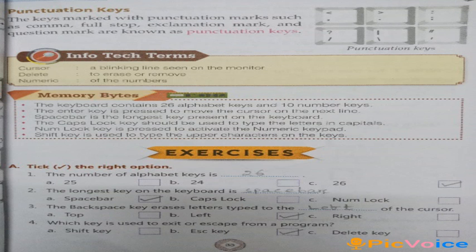Then punctuation keys. Dear students, these keys help us to type punctuation marks such as comma, full stop, exclamation mark and question mark, and these are known as punctuation keys.